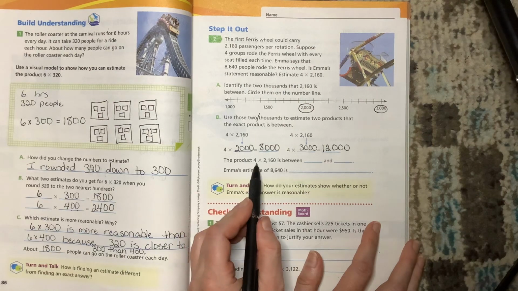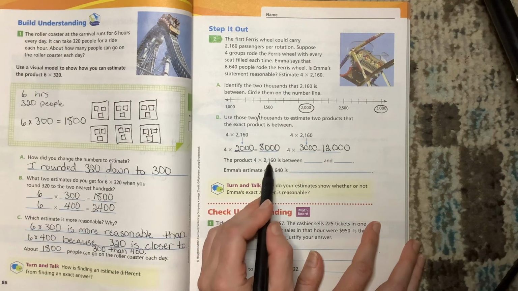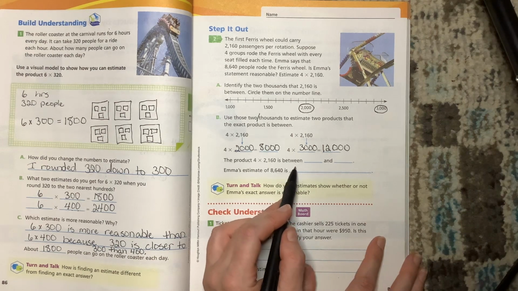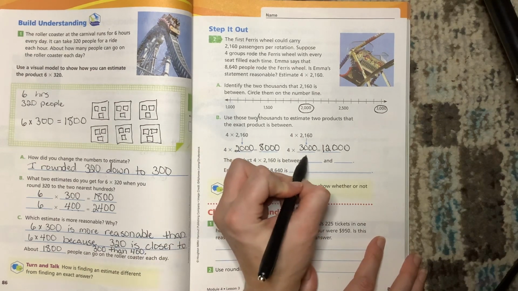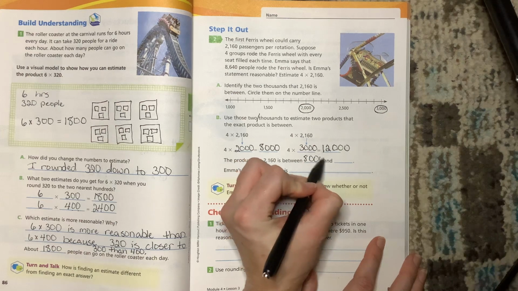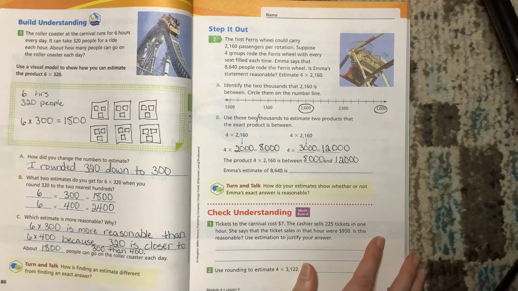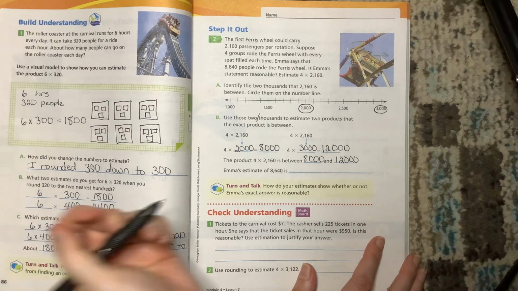So the product 4 times 2,160 is between 8,000 and 12,000. And Emma's estimate of 8,640 is reasonable.